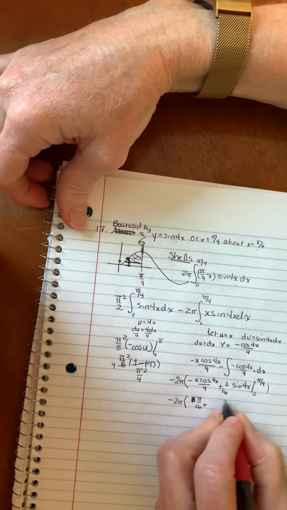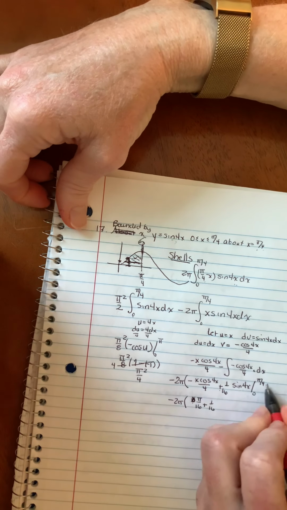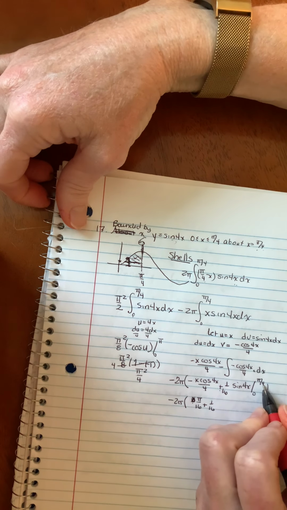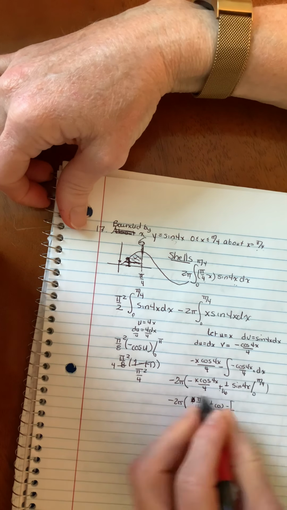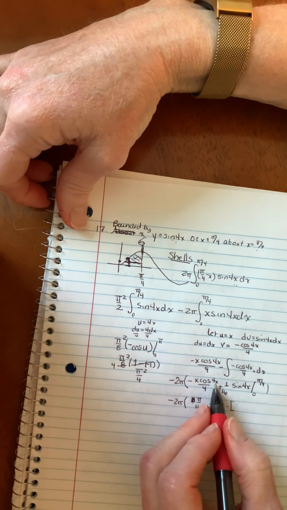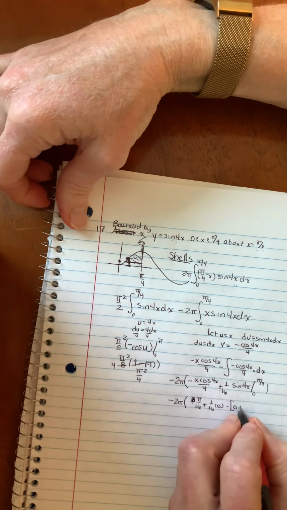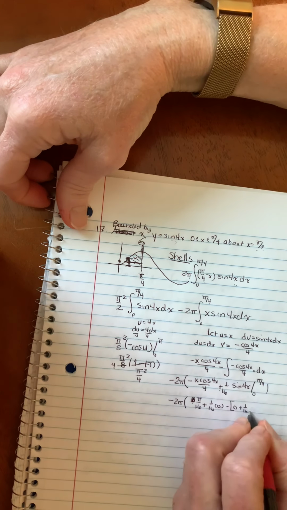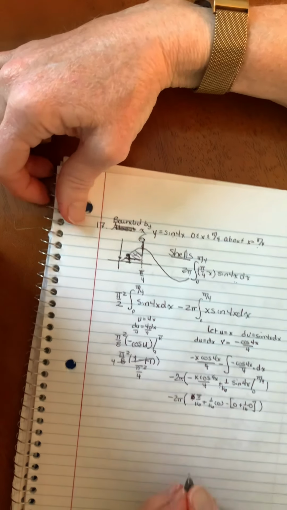plus 1 over 16 times the sine of pi, that is 0, minus, okay, 0. Cosine of 0 is 1, and this is 0, so this part's 0. And we've got plus 1/16 sine of 0, so that's 0 also. Okay, whole answer.